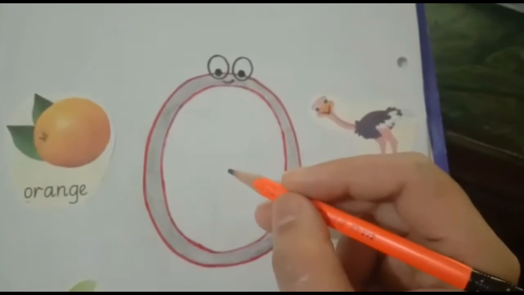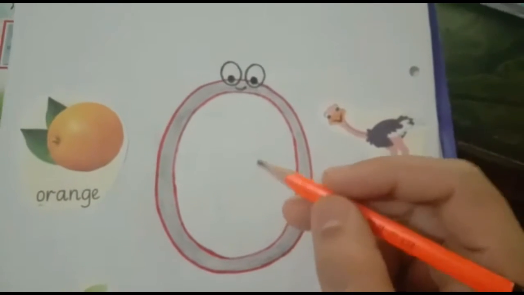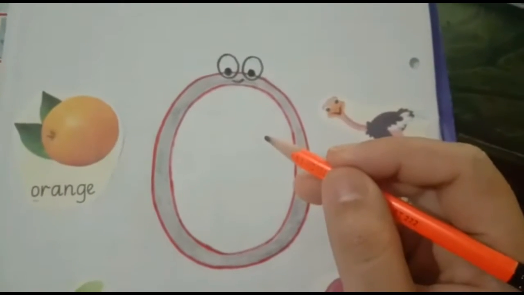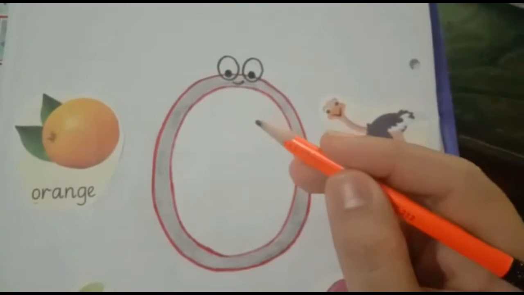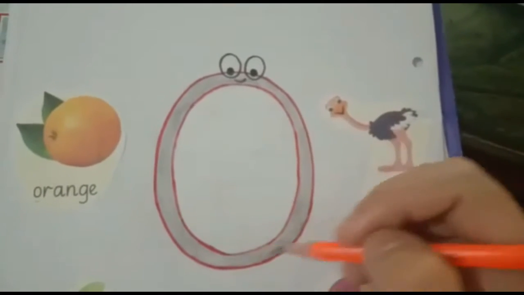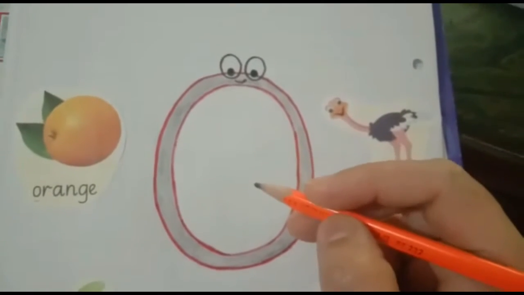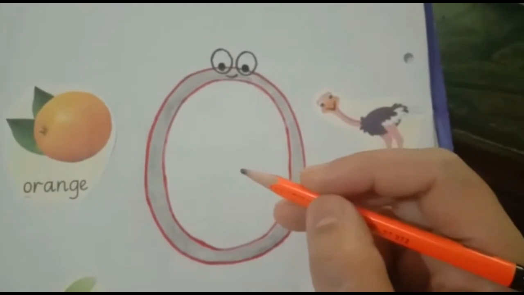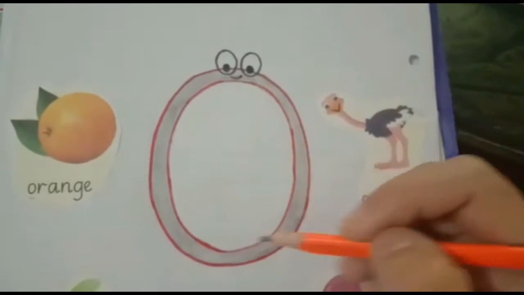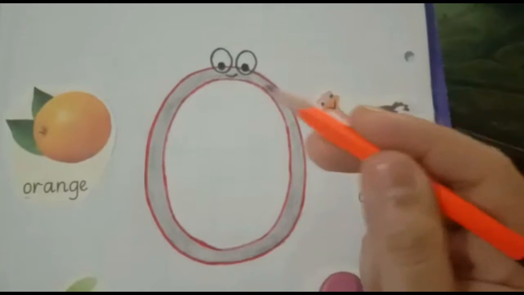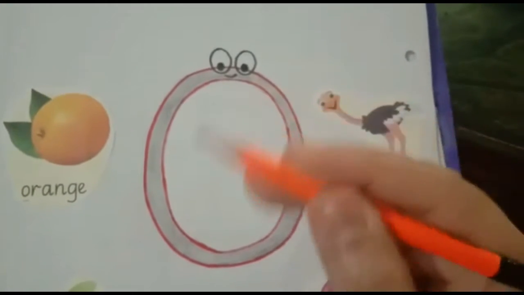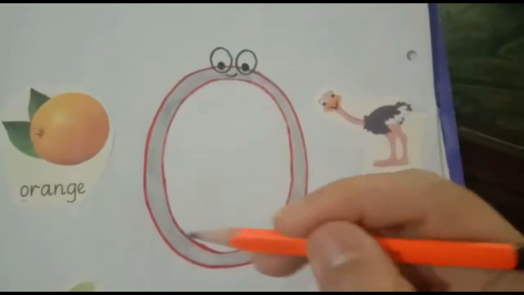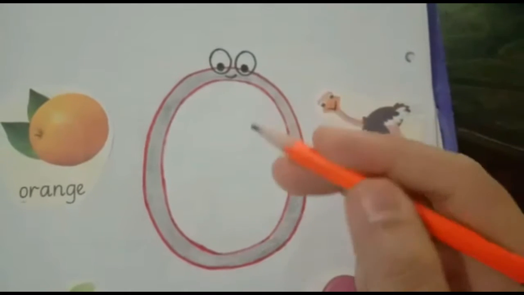The first sound of this letter is o, a, o, a. Now the second sound of this letter is O, O, O.